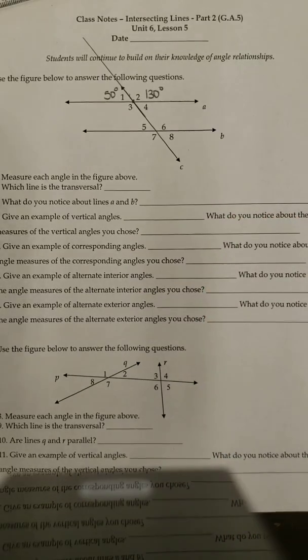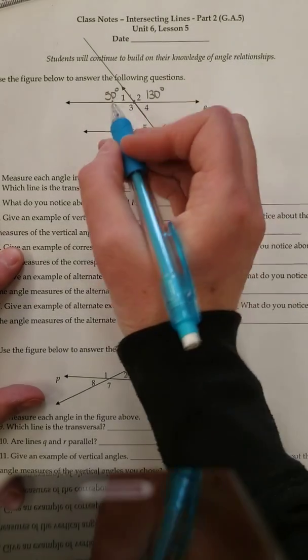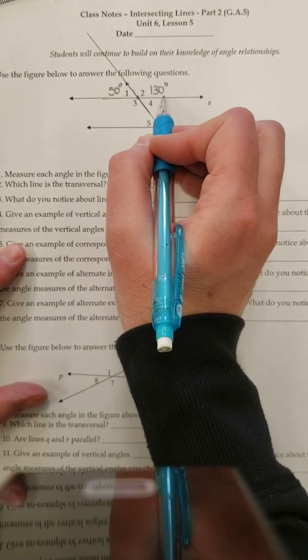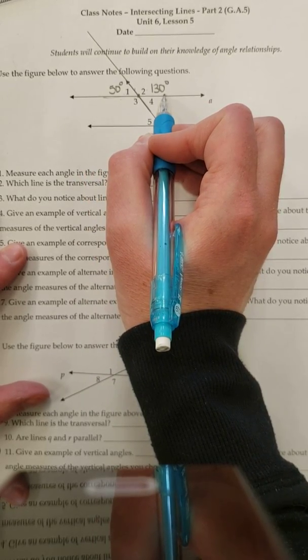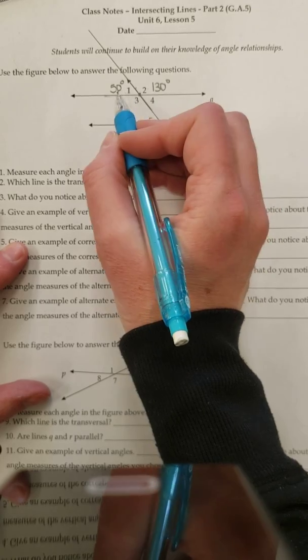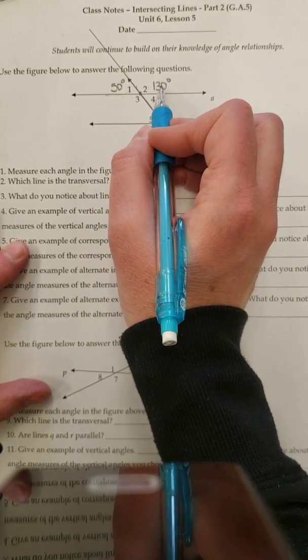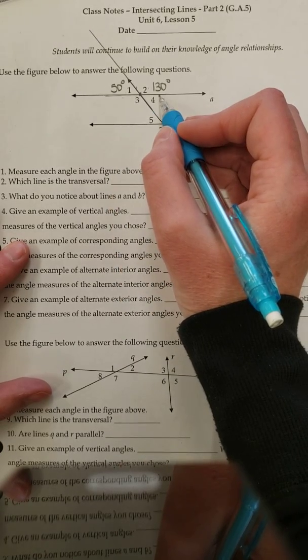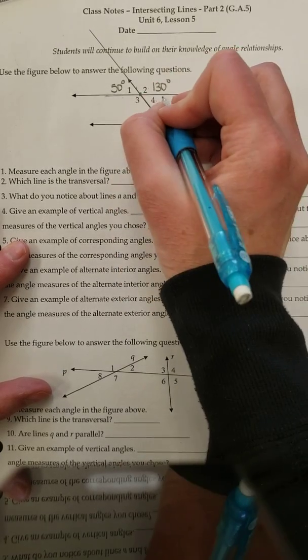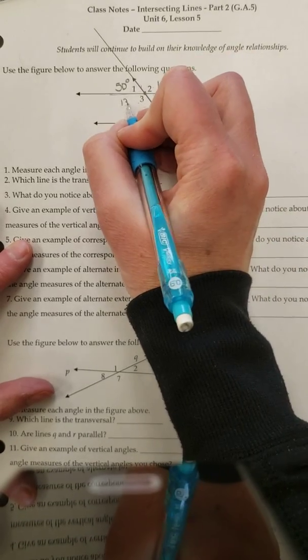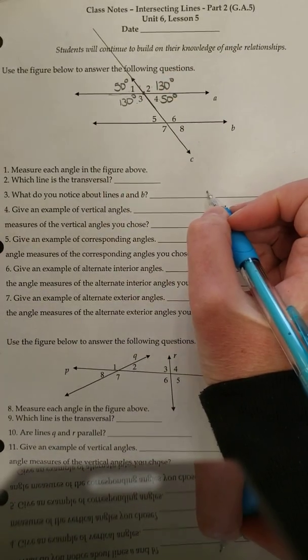Now, realistically, we didn't even have to measure the second angle. This is a straight line, and we know that two angles that make a straight line have a sum of 180 degrees. They're supplementary. So I actually could have done 180 minus 50 to get the 130. And we're going to use that same reasoning to figure out that angle 4 is 50 degrees, and then angle 3 is 130.